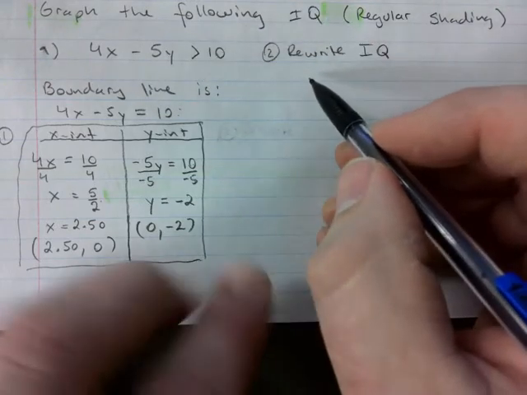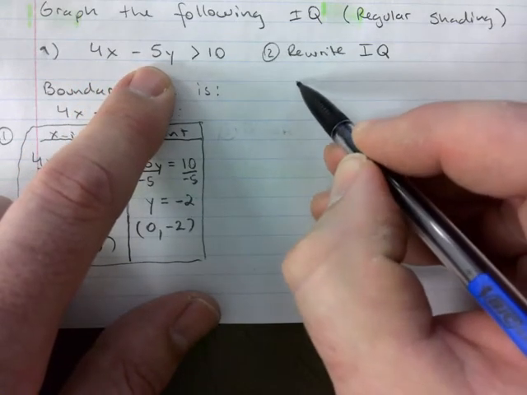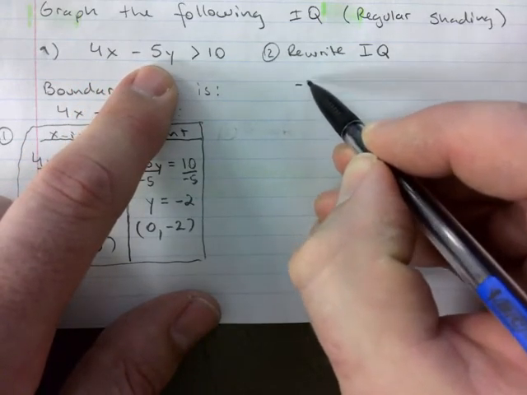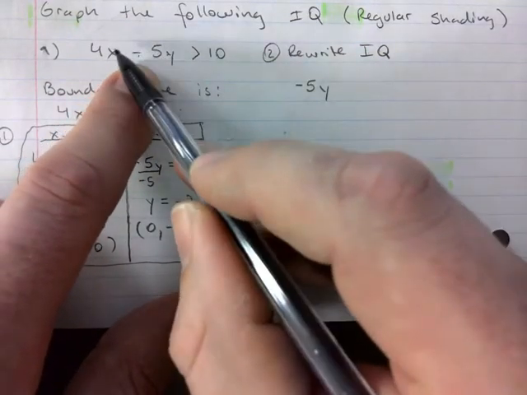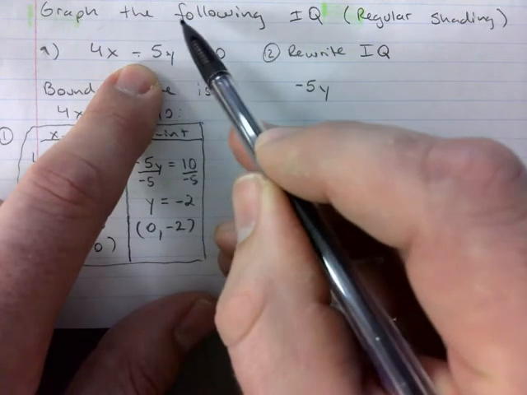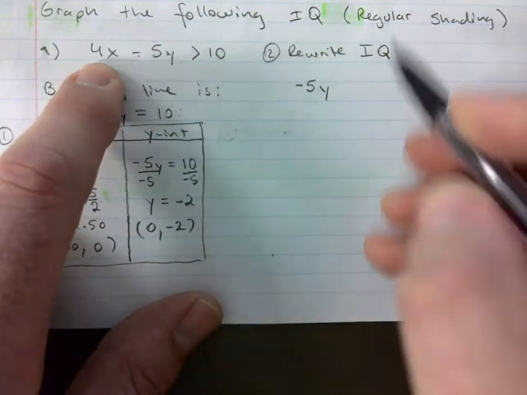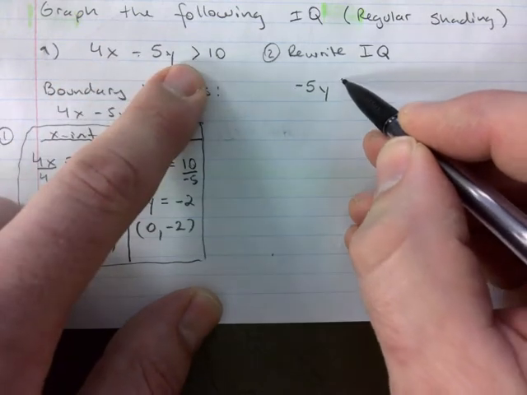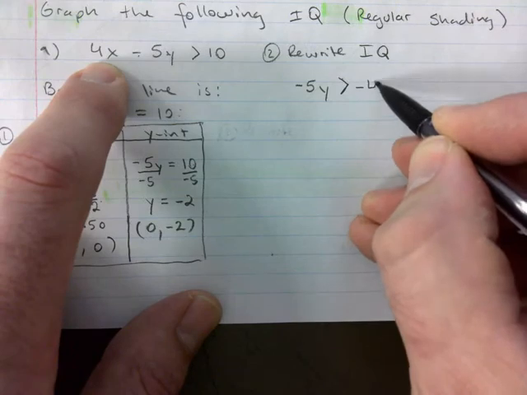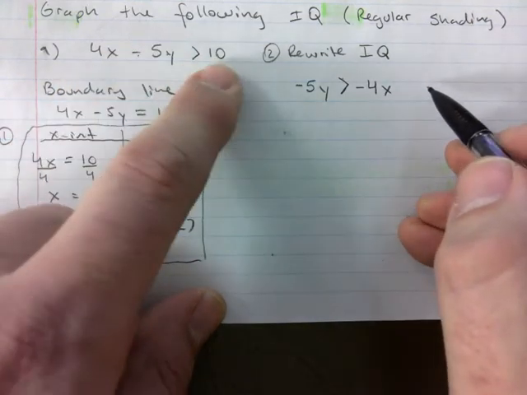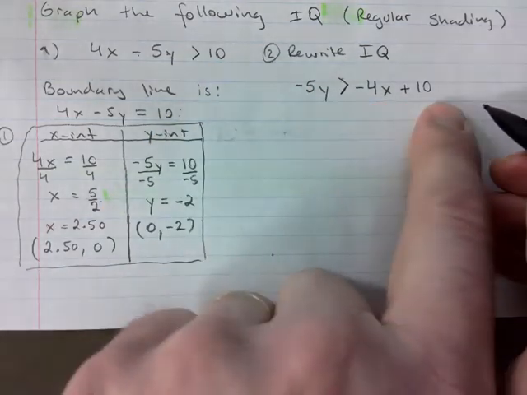And so it works the same way as an equation. Watch this. I'm going to keep the negative 5y here. And the 4x will come over, cross that inequality symbol to the other side, and the sign changes. So you keep that inequality there. The 4x comes over as negative 4x, and the 10 is already there. So you just tack it on like that.